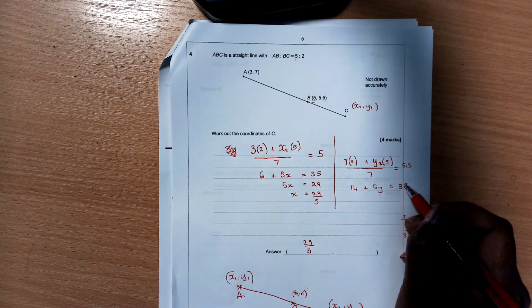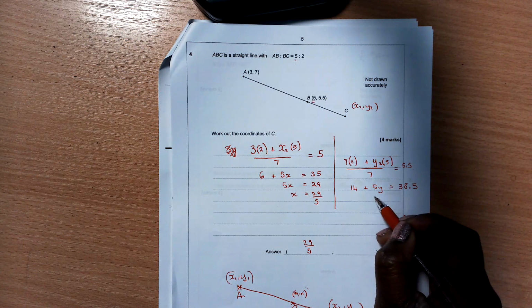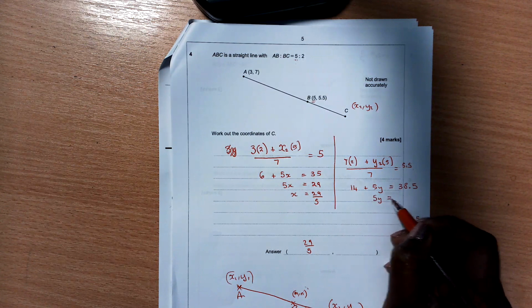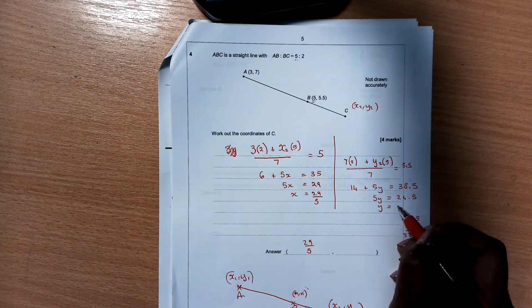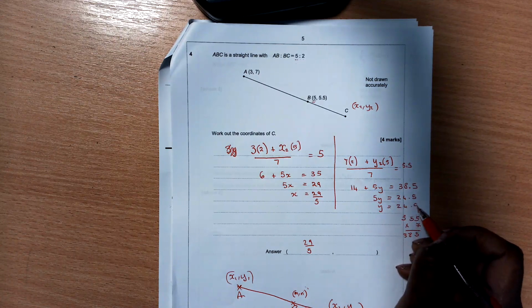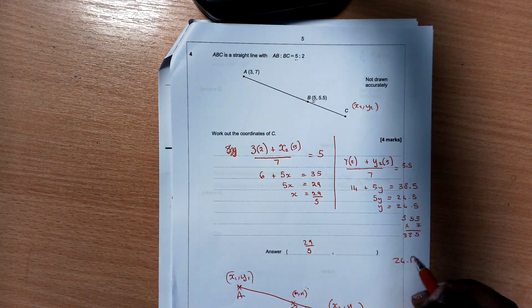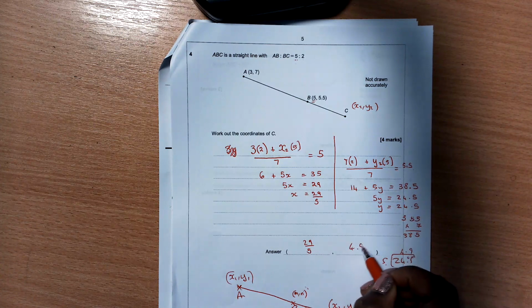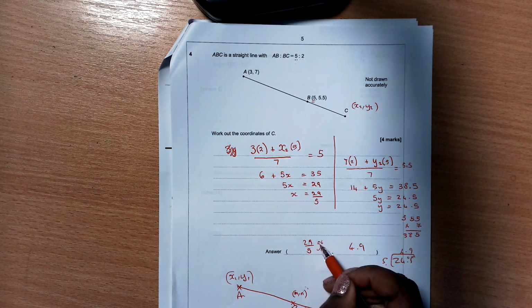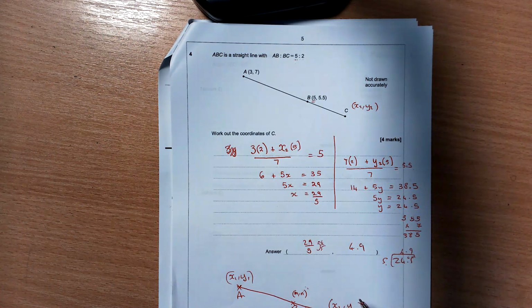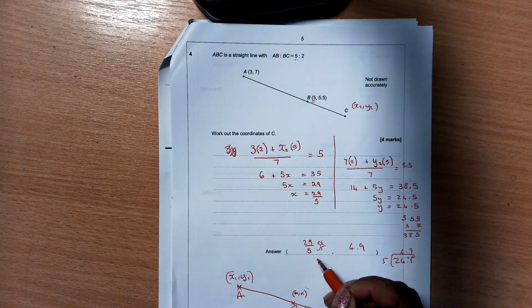So that's 38.5, and then I'm going to subtract 14 from that and divide by 5, all without a calculator. So I'm just going to do 24.5 divided by 5. Gives me 4.9, and that just looks a bit weird, so I'm going to quickly convert that. So that gives me 5 wholes and 4 fifths, which is 5.8.